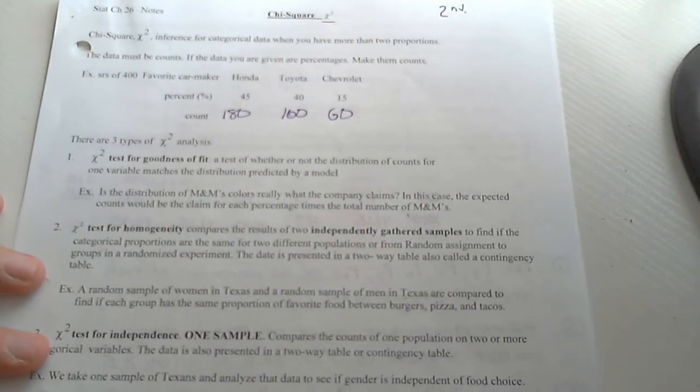So all we have left before we've covered all the material is Chapter 26 and Chapter 27. Chapter 26, the chi-squared test, there's three different ones.